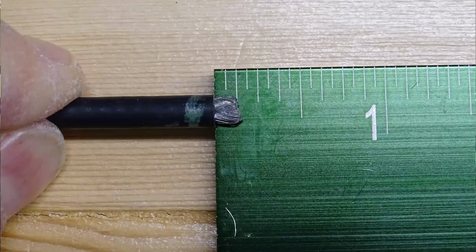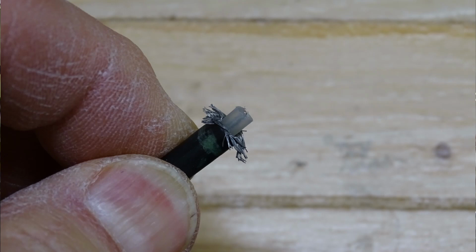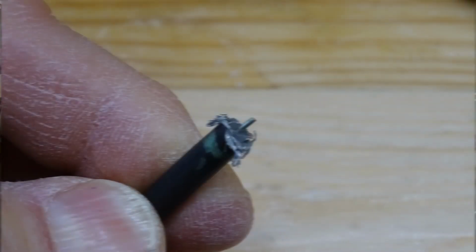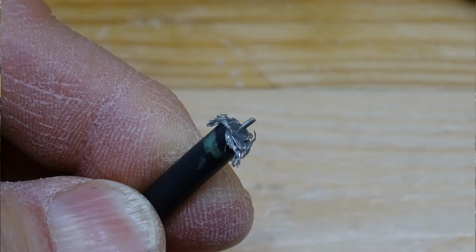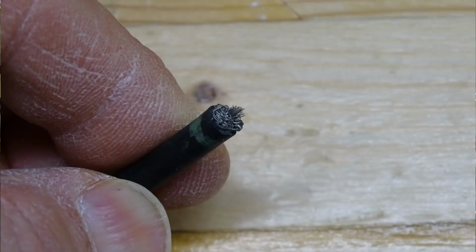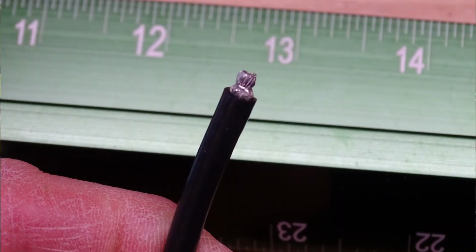In this case, my coax is 1/4 inch or 6.4 millimeters in diameter. So I stripped it back 1/8 inch or 3.2 millimeters of the outer sheath. I folded back the shield as far as I could, and then I stripped the center conductor of the coax as close to the shield as possible. I folded the shield back into contact with the center conductor of the coax, and then using some soldering paste, I soldered the shield to the center conductor.